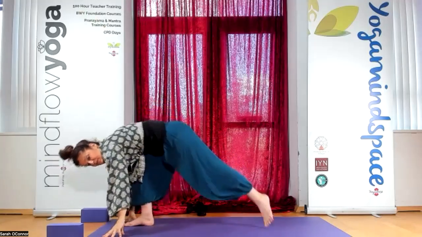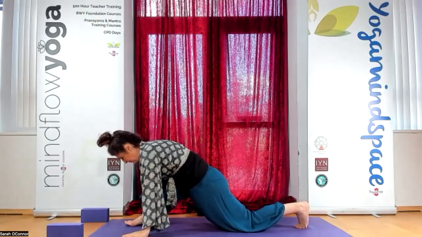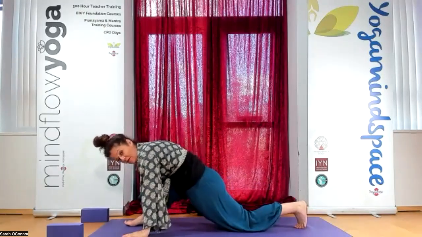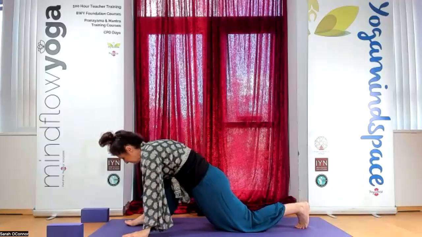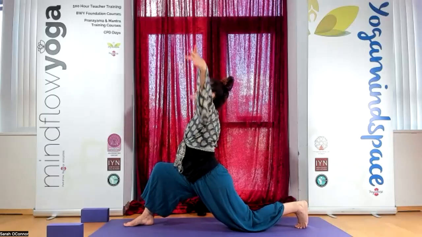Step back on the left leg, tuck those toes. Drop the knee. Feel that movement at the front of the thigh, slight rock. Good, sweep up. Awareness of the curve at the back of the body.